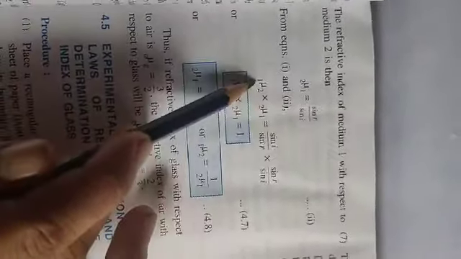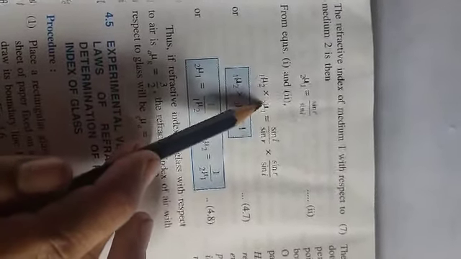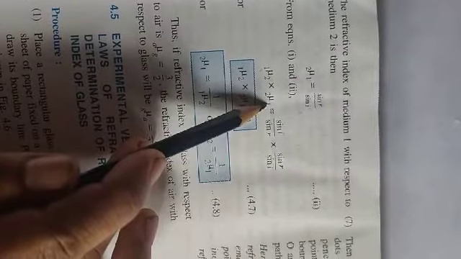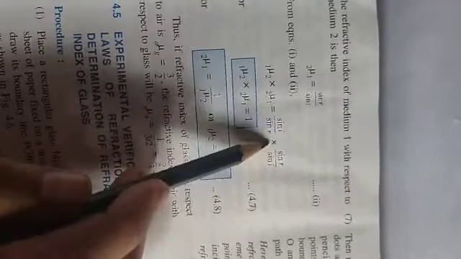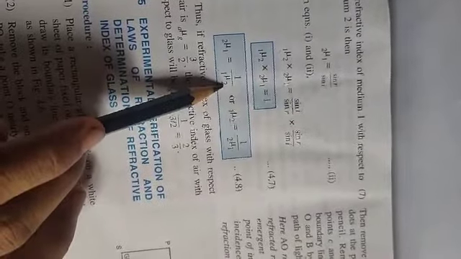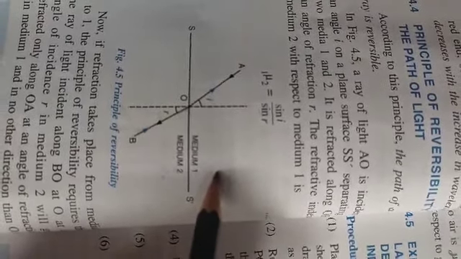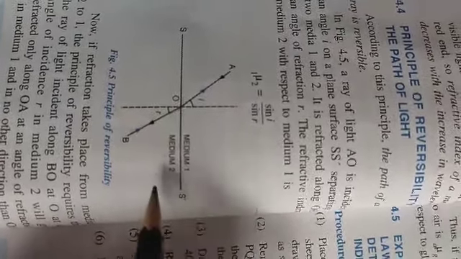Now what do we do? We multiply equation 1 and equation 2. So the refractive index of the second medium with respect to the first medium times the refractive index of the first medium with respect to the second medium equals, just multiply it, we get 1. So from there we got a very important relation: mu 2 1 equals 1 by mu 1 2. That means the refractive index of the second medium with respect to the first medium is the inverse of the refractive index of the first medium with respect to the second medium.